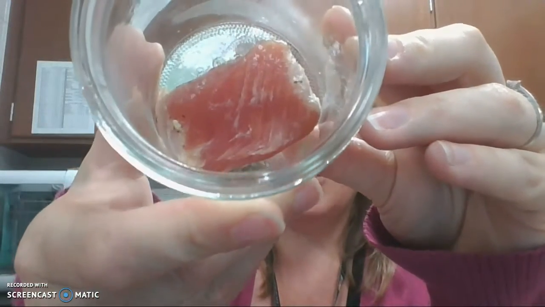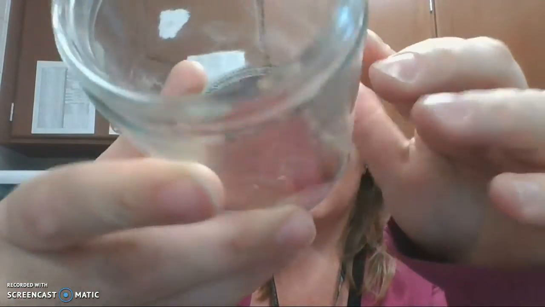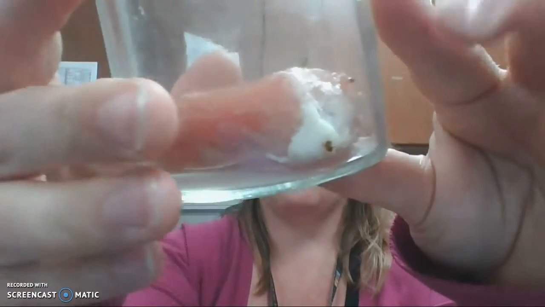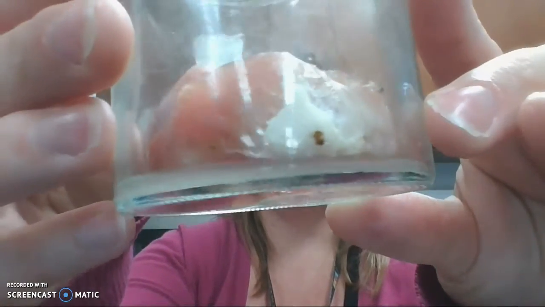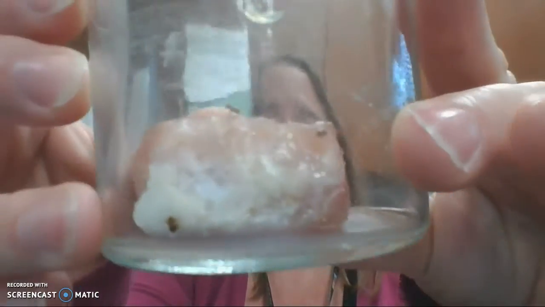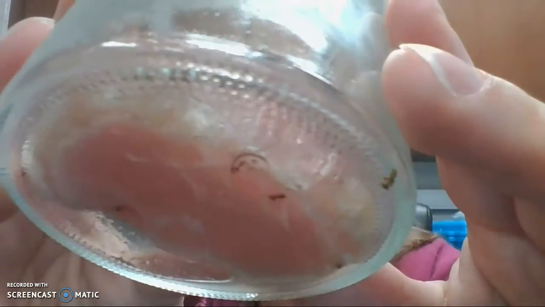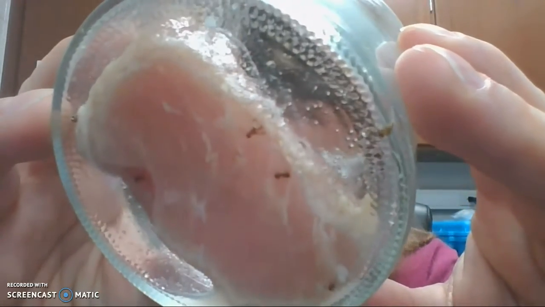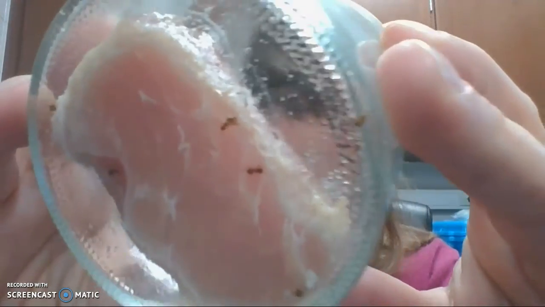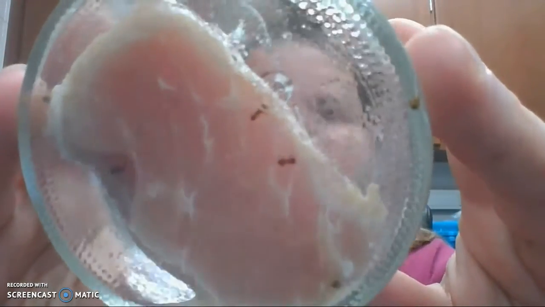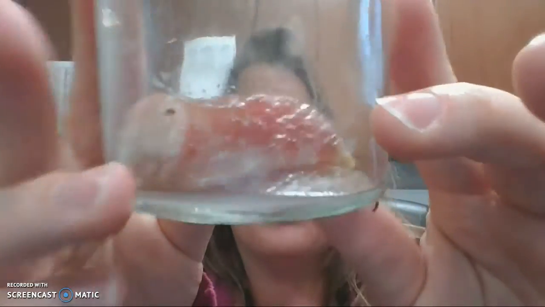Top view. You can see a little bit darker than yesterday. Definitely smells worse than yesterday. And you can tell we had some ants come into our jars last night. And some of them are still there this morning. So this is open jar, day 2 observations, writing down what you see if you want to pause and count how many ants were in there.